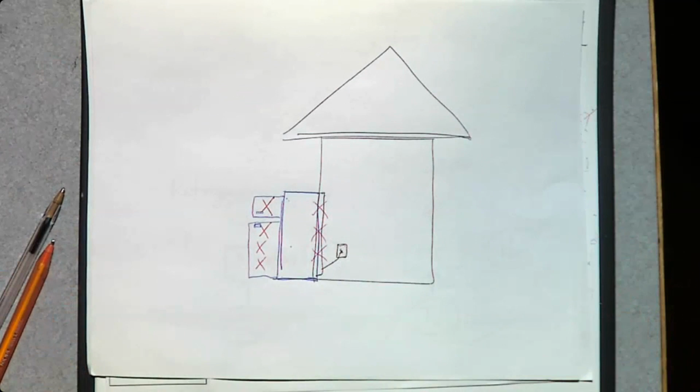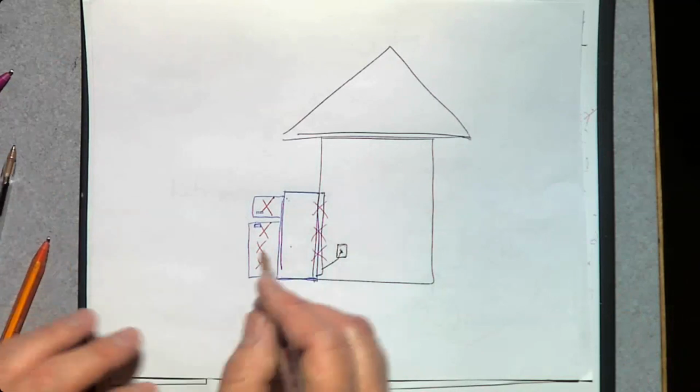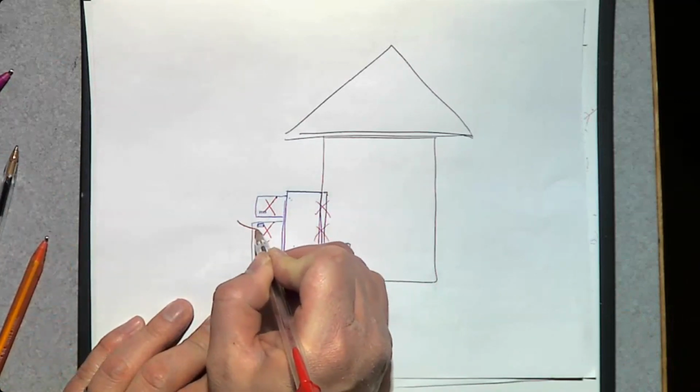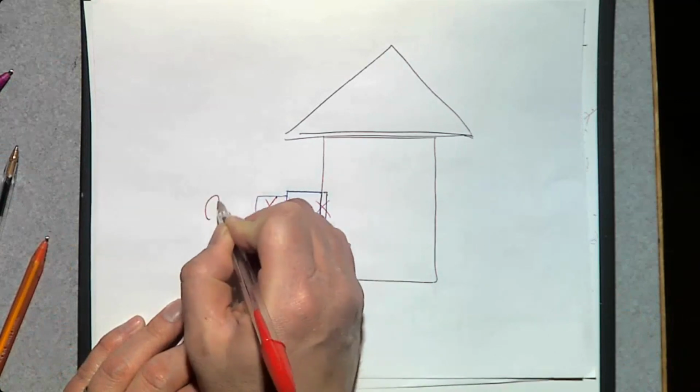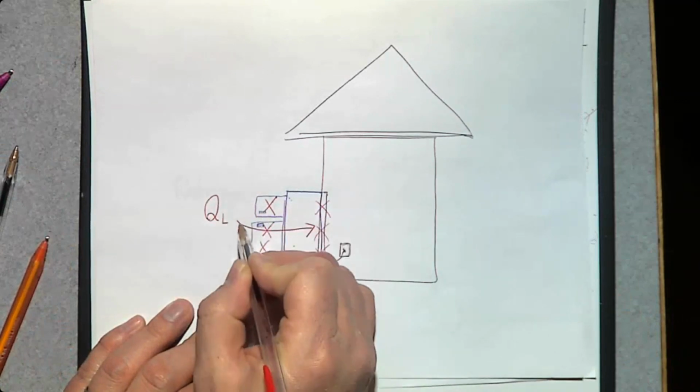So let's see how it works. What this refrigerator does, it cools down inside, right? But thermodynamically, it's not cooling down. It is absorbing heat from inside, right? It is absorbing heat from maybe milk or steak or vegetables inside the refrigerator. So what happened is that it absorbed heat from outside. Q L goes in.